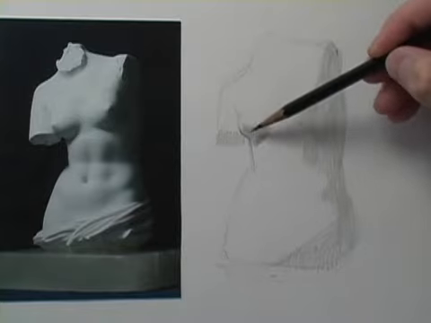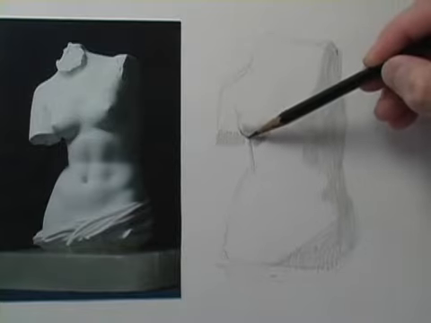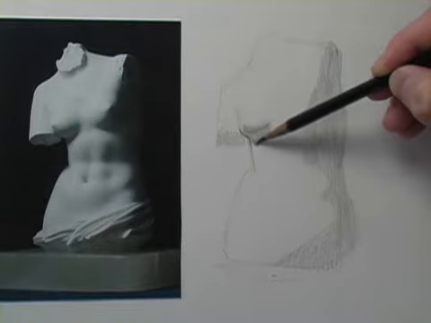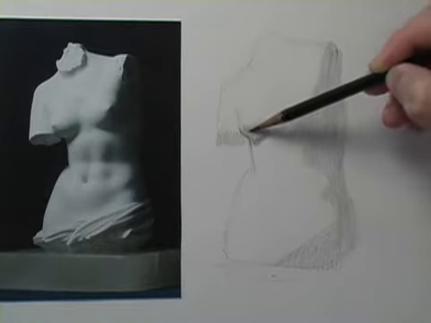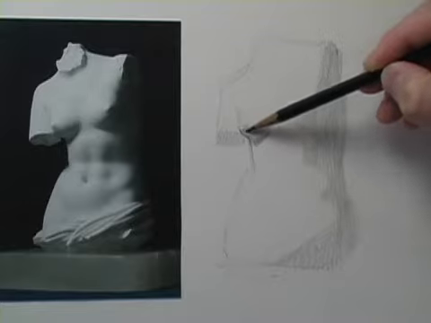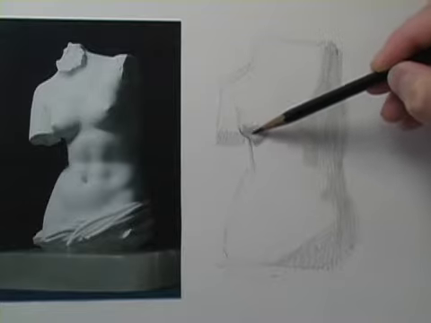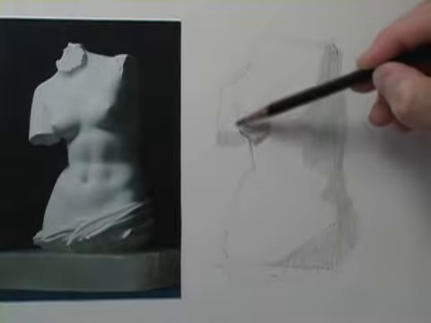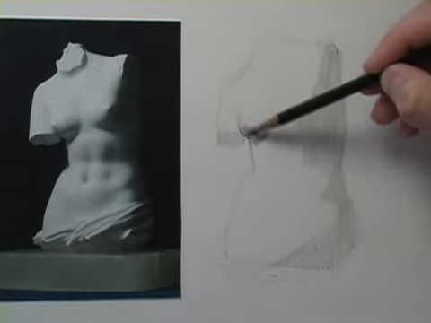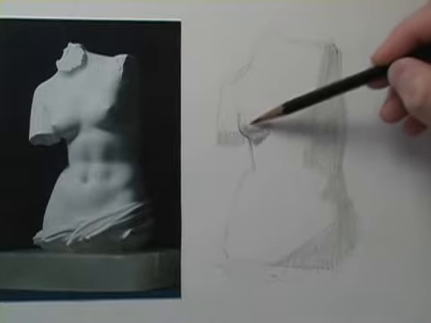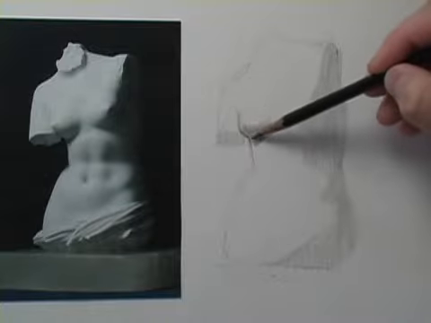Okay, so we're just matching values. We're considering our value ratios, and now we're just trying to turn objects a little bit more smoothly, a little bit more gradually from light to dark.